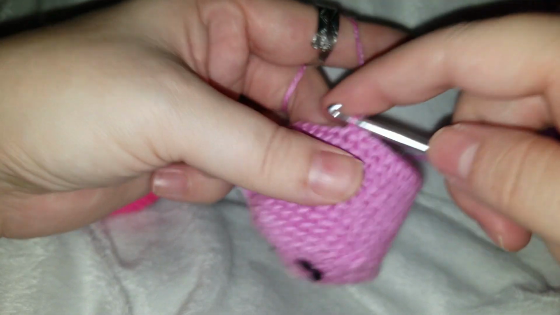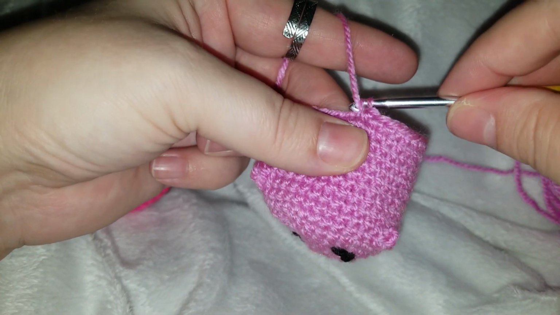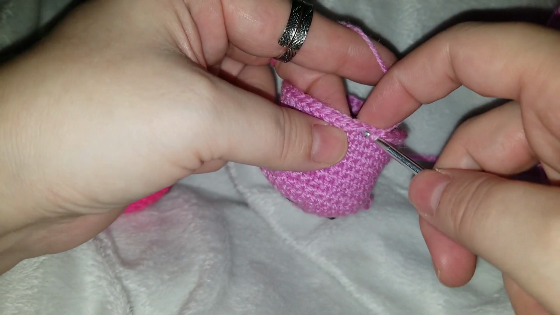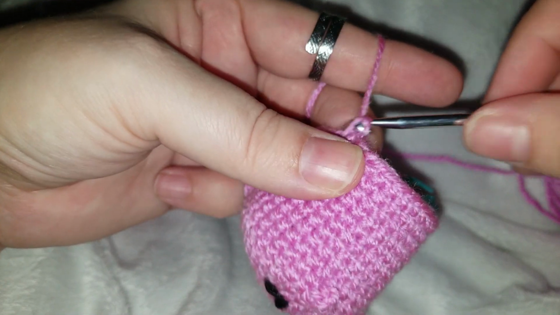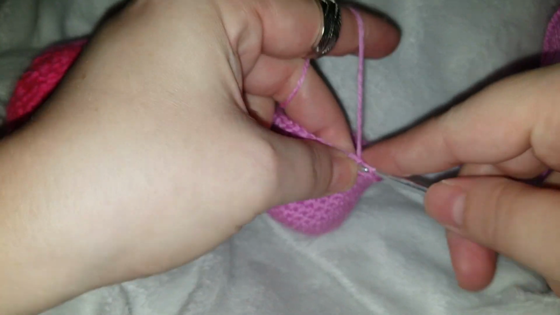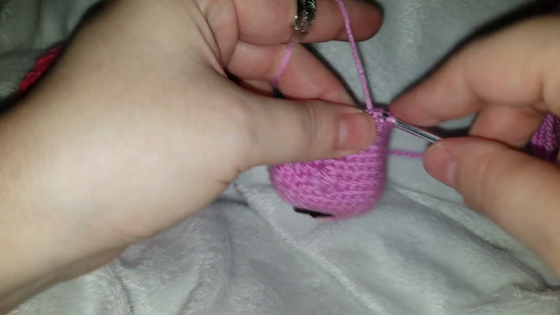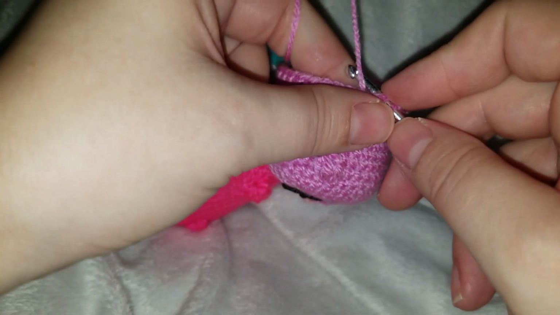I'm not really going tight. It's because I am using such a small hook. A 3 would work, but it would make it way smaller, and it would probably split this yarn. I don't think this yarn would do very well with a 3. This is already cutting it really close. I can already feel like a few times where it feels like it would like to split, but it's not going to.